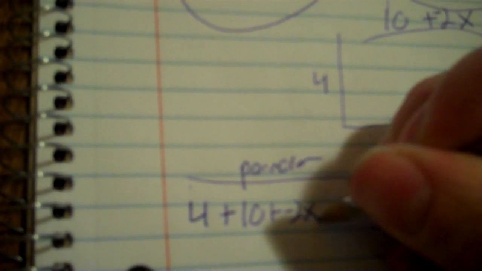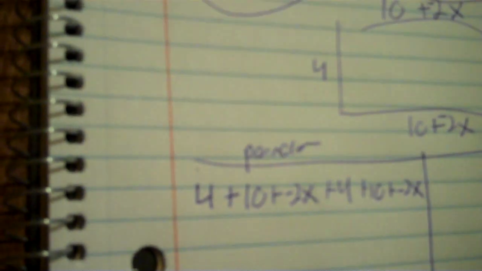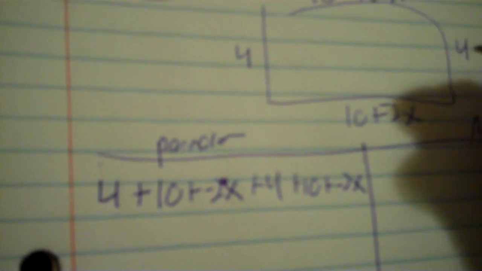Okay, so the perimeter, we've got 4 plus 10 plus negative 2x plus 4 plus 10 plus negative 2x. So the operations: 4 and 10 is plus, 10 and negative 2 is plus, negative 2 and x is times, x and 4 is plus, 4 and 10 is plus, 10 and the negative 2 is plus, and then times x.